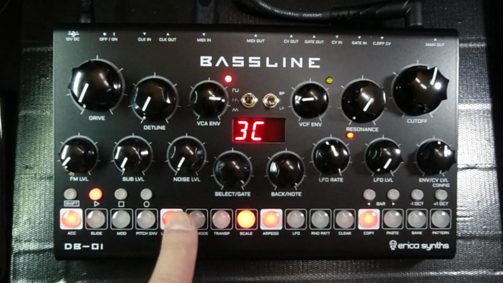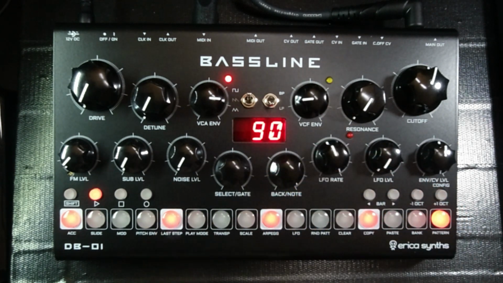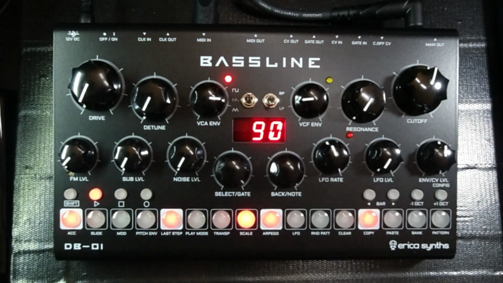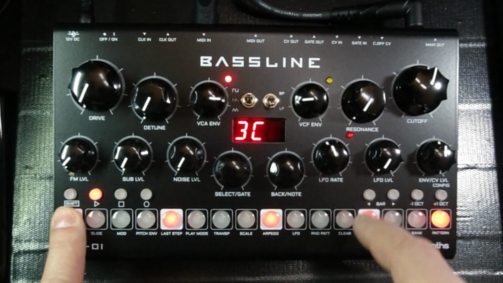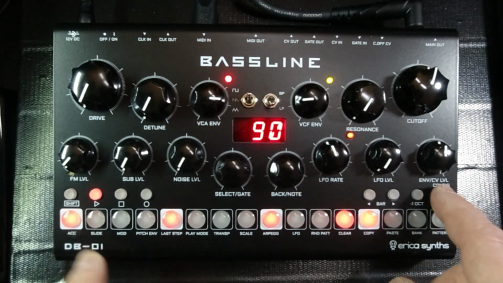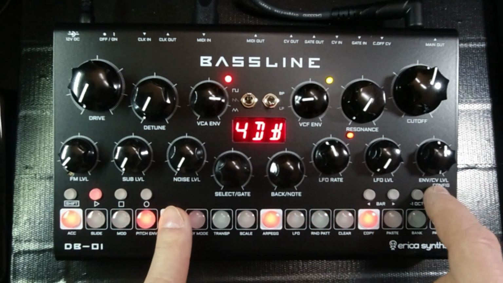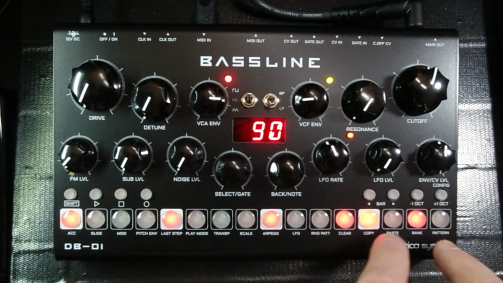To change the note, press and hold the note. You see the display, 3C. We'll change it. If you want to go up in octaves, there's the octave down, octave up, octave down, octave up. Add in a few more.